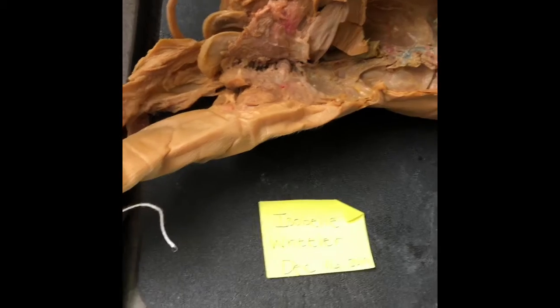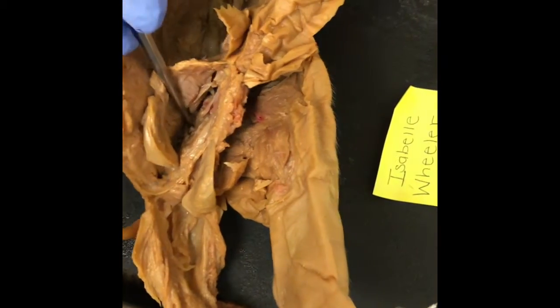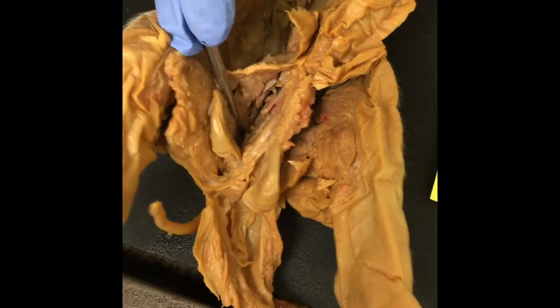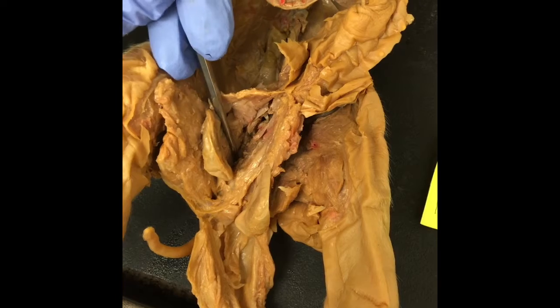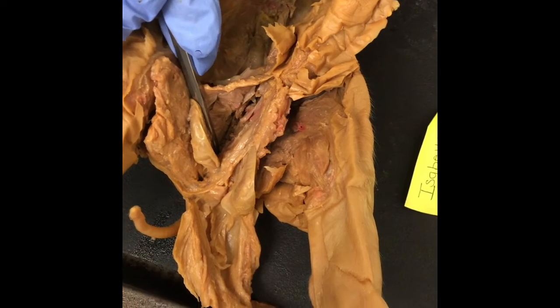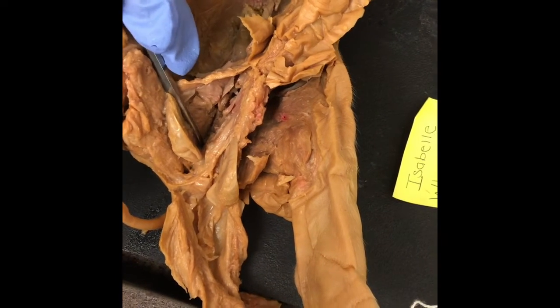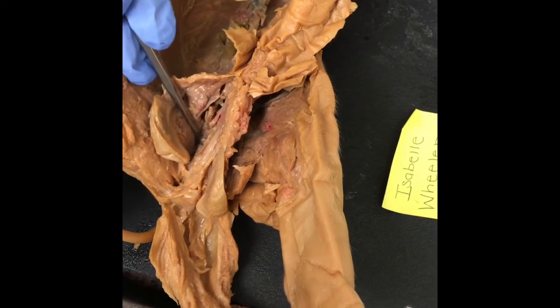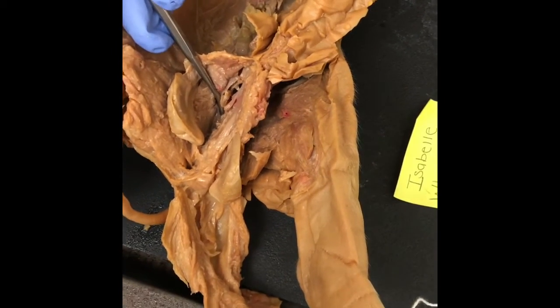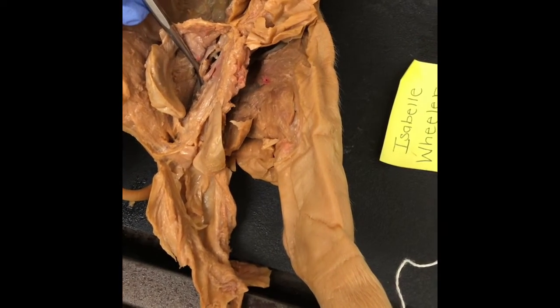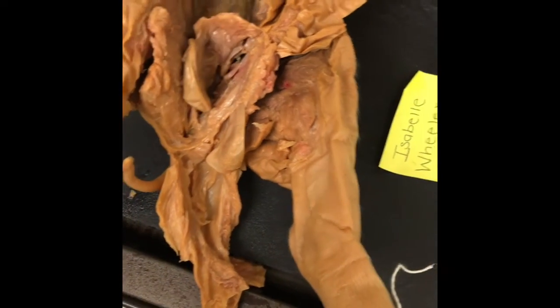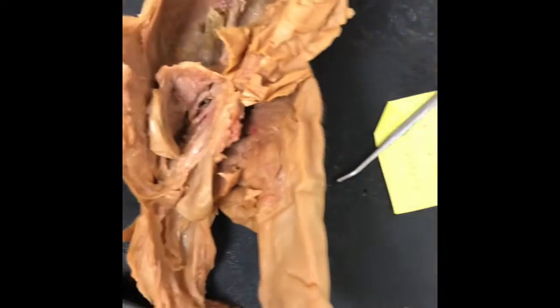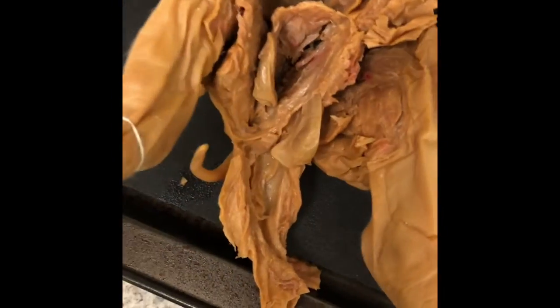Next we have the pubic bone, which is going to be located right here. And the pubic bone is the ventral and anterior of 3 principal bones composing either half of the pelvis. So there's that.